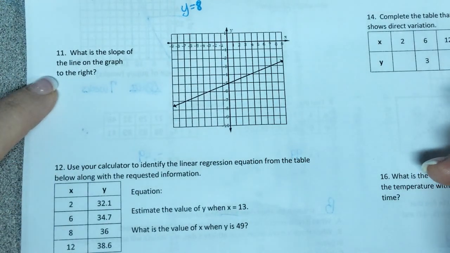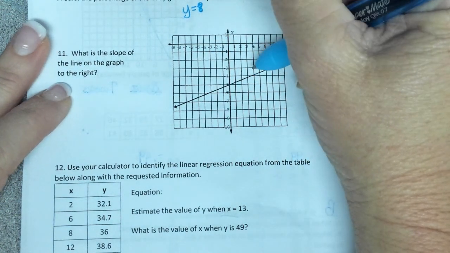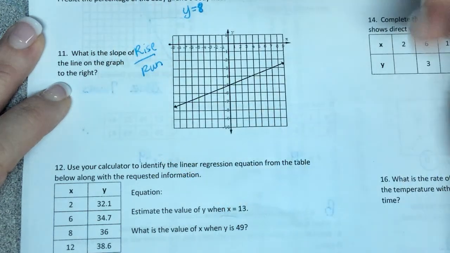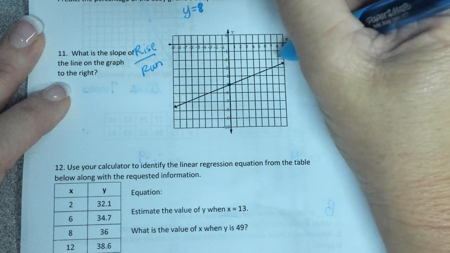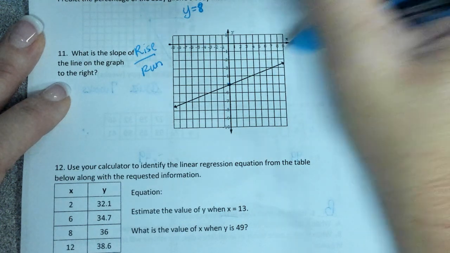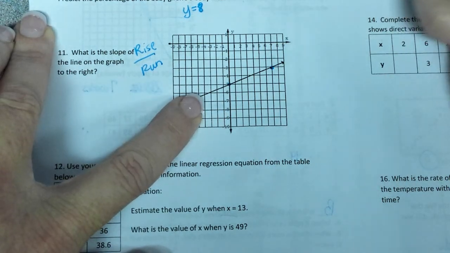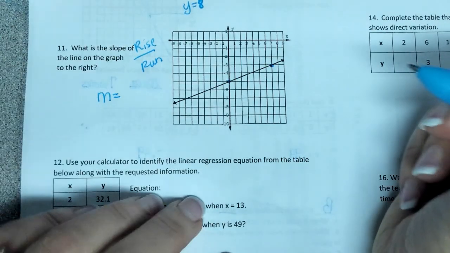All right, number 11 says, what is the slope of a line on the graph to the right? So remember, whenever they give us a graph, we're going to use rise over run. So I'm looking for 2 perfect points. So I'm going to use the y-intercept. And then it looks like my next perfect point is going to be right there. So first, do I have a negative or a positive slope? Positive. It is positive.